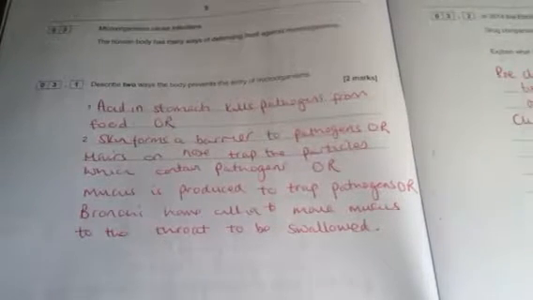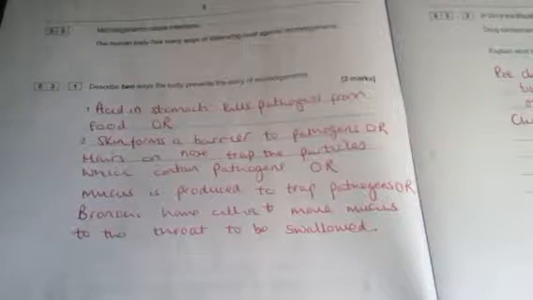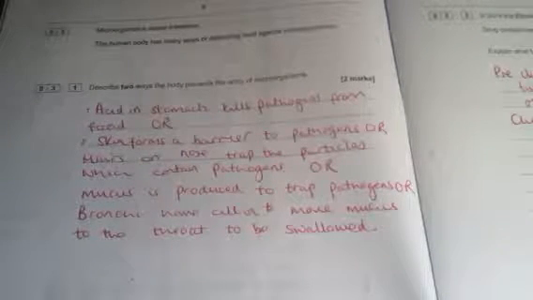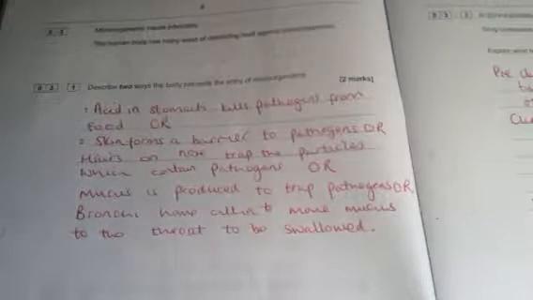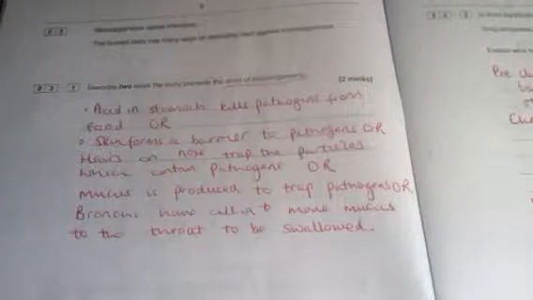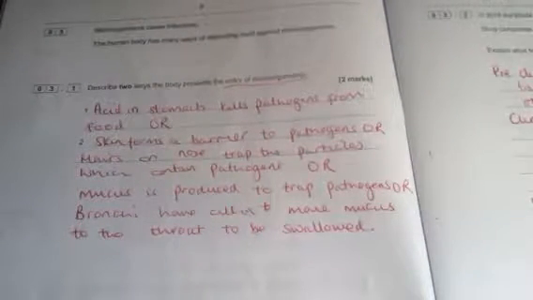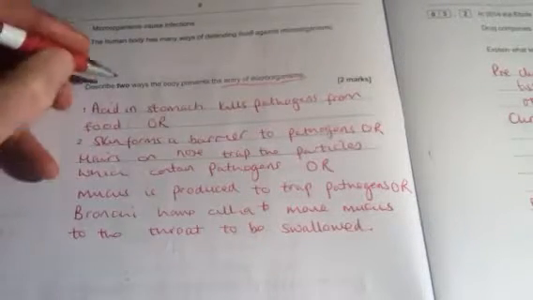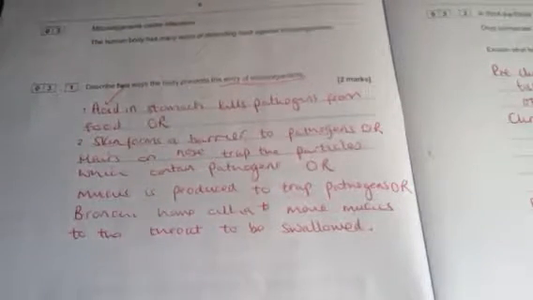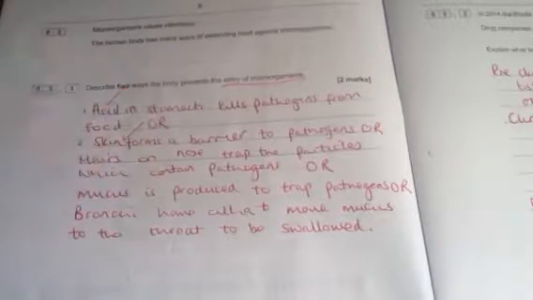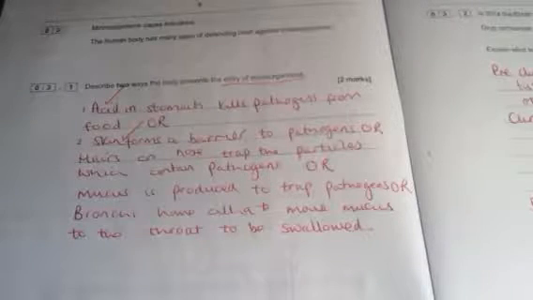Question 3. Microorganisms cause infections. The human body has many ways of defending itself against microbes. Describe 2 ways the body prevents the entry of microorganisms. Okay, so this isn't about killing them when they're in the blood. This is about preventing their entry. So we've got number 1, acid in the stomach killing pathogens. Number 2, skin forming a barrier to the pathogens.